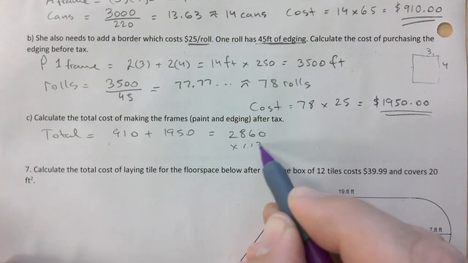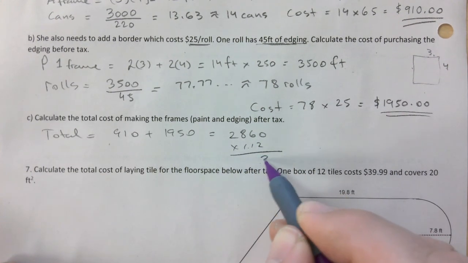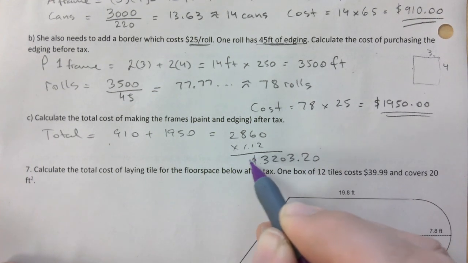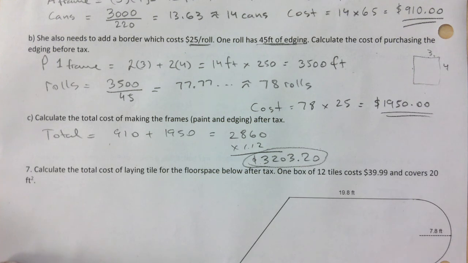We're going to add taxes to it. So it's 3203.20 to make those frames, including paint and not including labor, of course.